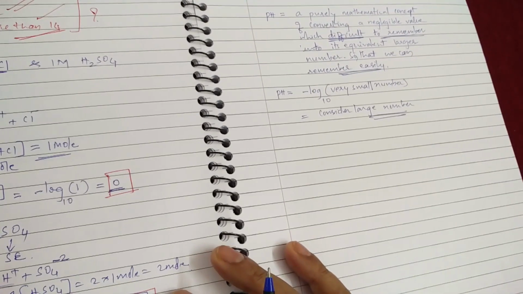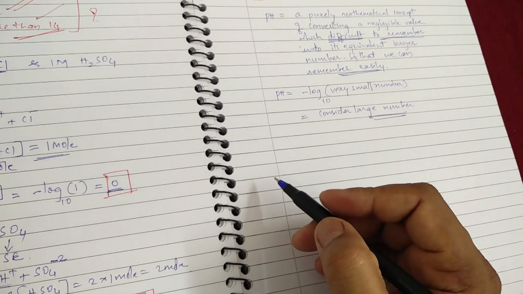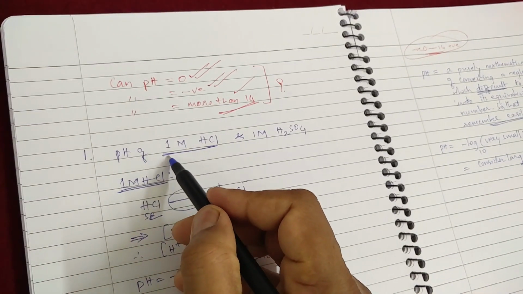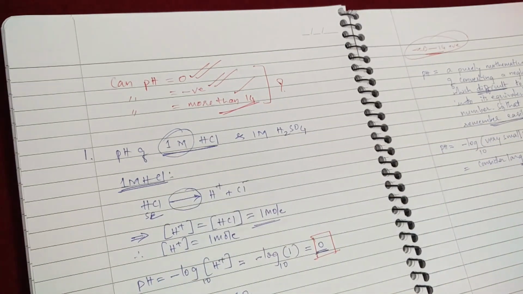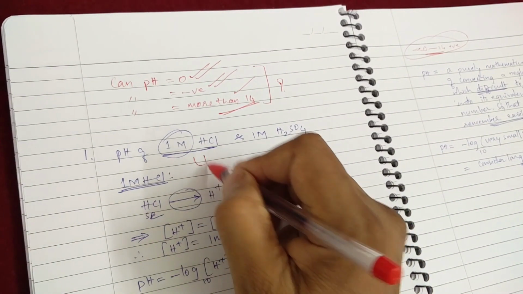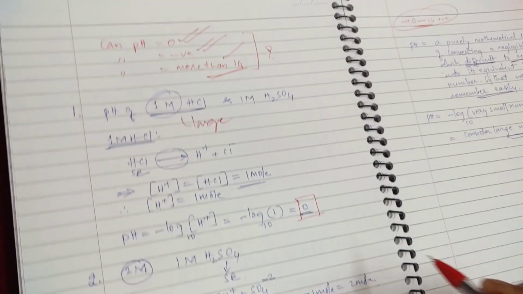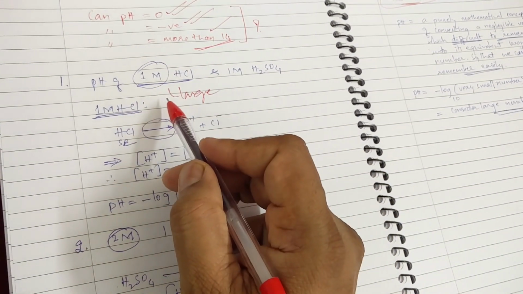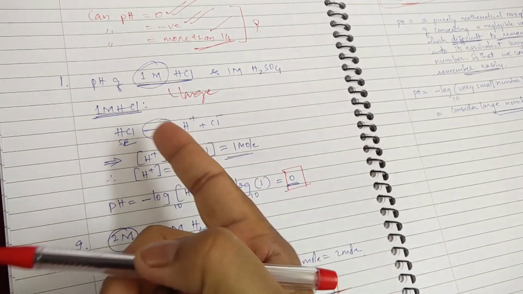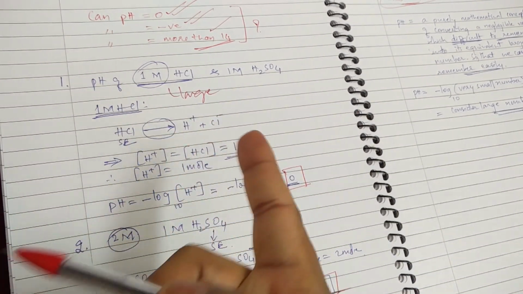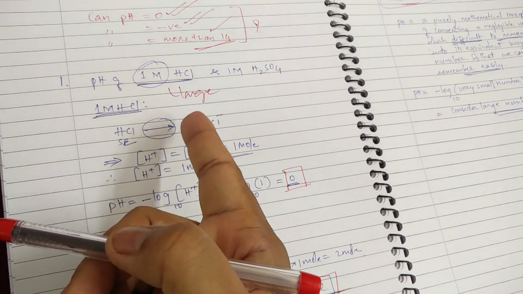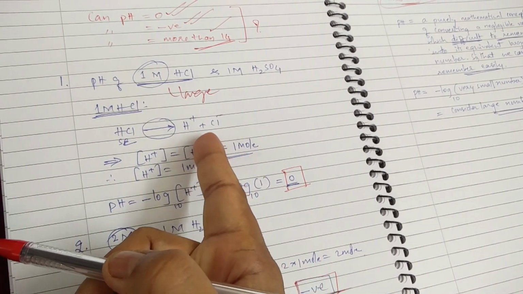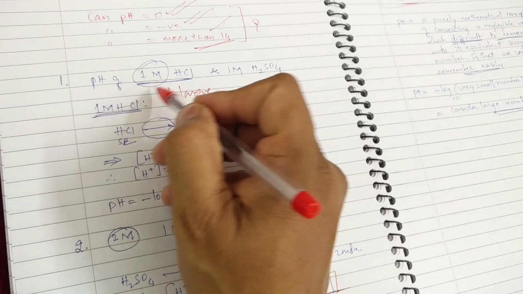Now here we have taken this 1m HCl. 1m is not a small one, it is a large value. Therefore, the concept of pH should not be applied for this. It can be applied, but it should not be applied. Are you noticing the difference, students? Can be applied, but should not be applied. The reason is that it is a large value.